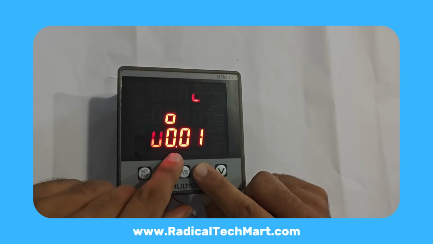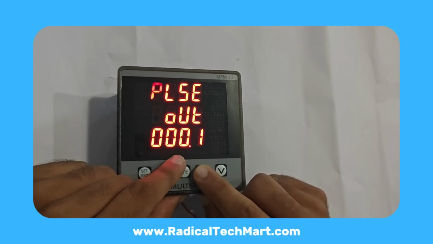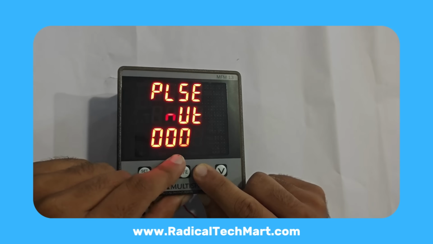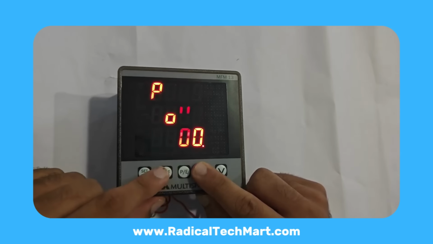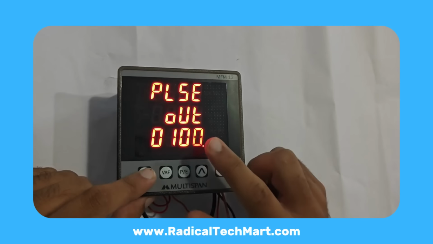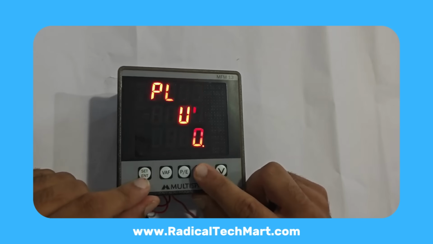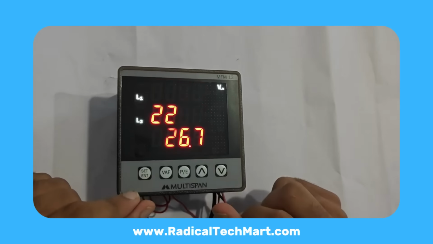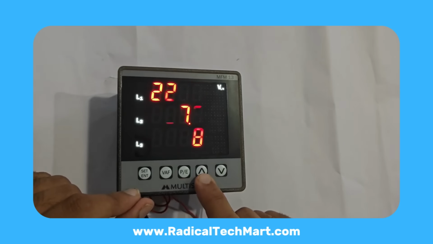Pulse weight selection. You can choose 0.01 kWh per pulse, 0.1 kWh per pulse, 1 kWh, 10 kWh, 100 kWh per pulse, etc. For example, if you select 100, then every 100 unit, 100 kWh, increase will generate one pulse output on terminals 11 to 12. Press Set again to exit.